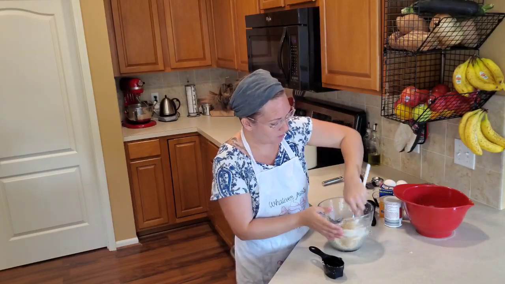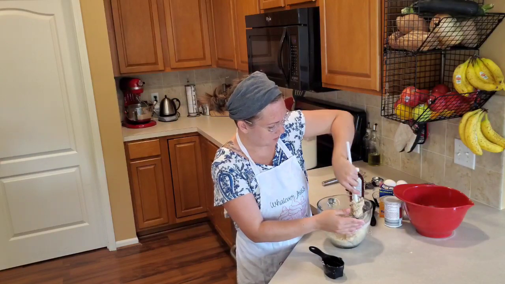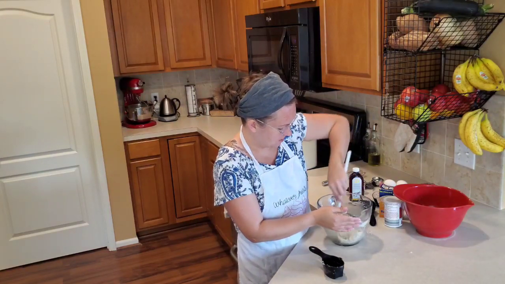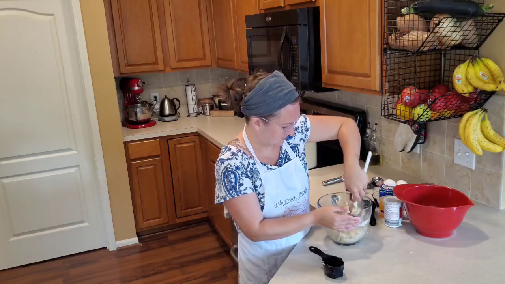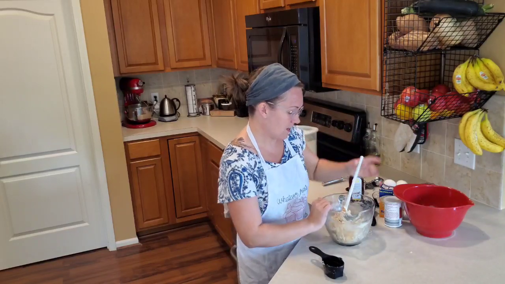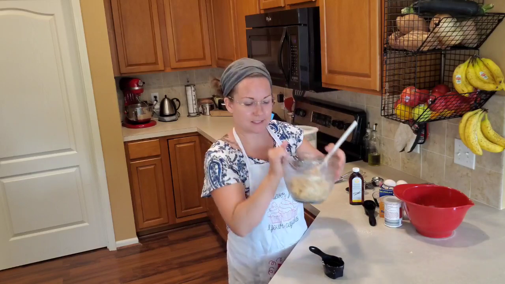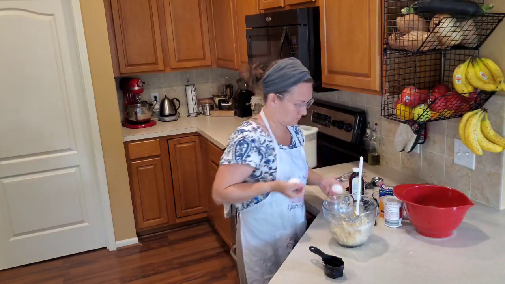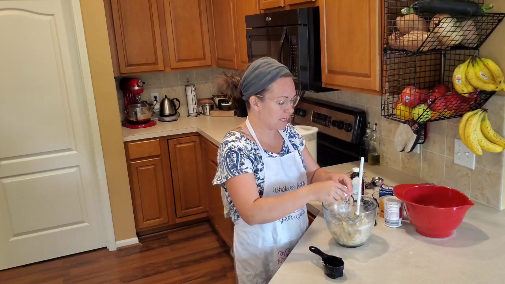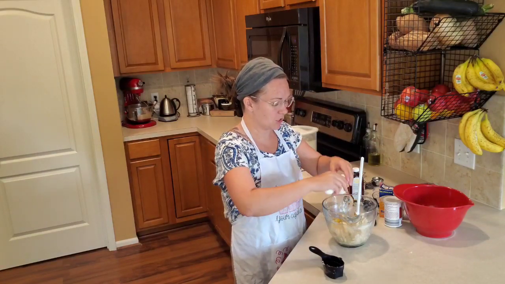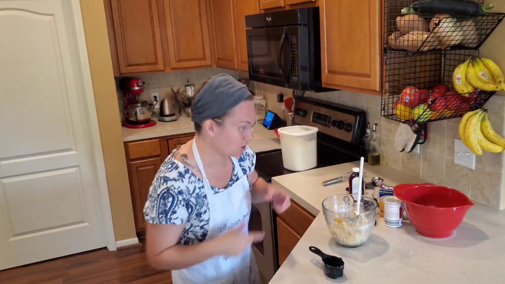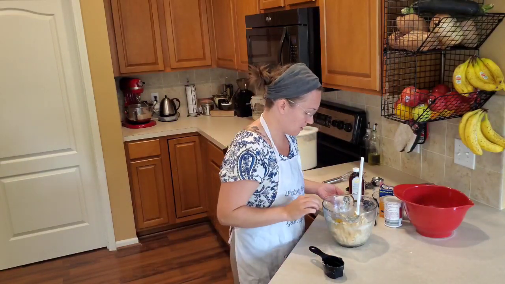Make sure you get all the way down to the bottom of your bowl so you don't have any hidden pockets of sugar or margarine. All right, so I have a nice pasty type consistency here. Now I'm going to add in my 2 eggs. Again, when you're baking with eggs, you want to make sure that you don't over mix. Over beating your eggs will cause your cookie to flatten out more.